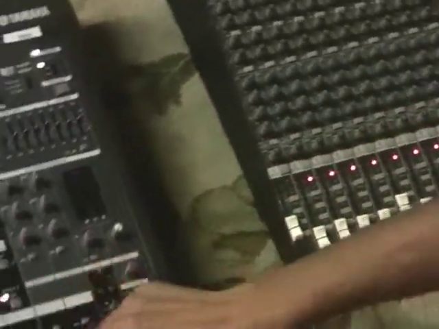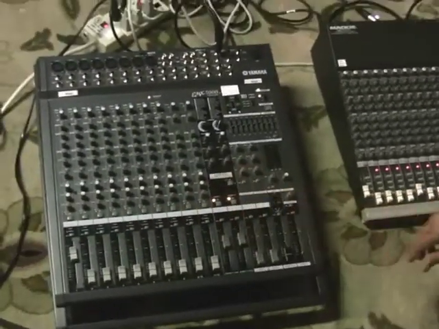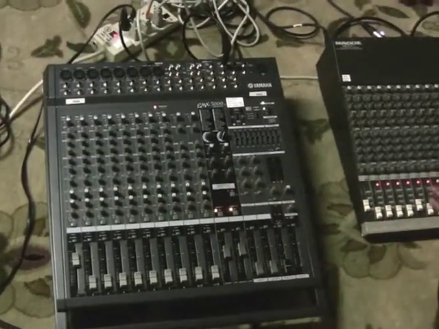On this mixer, if you mute, you get red color, and on this mixer, if you mute, there is no color. That's what we have to do.